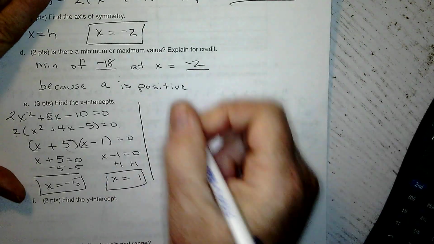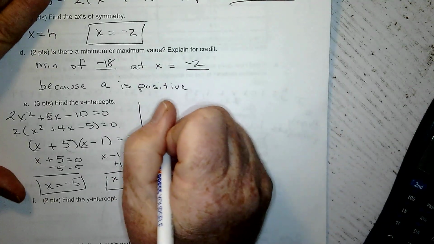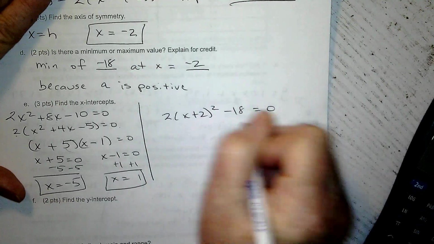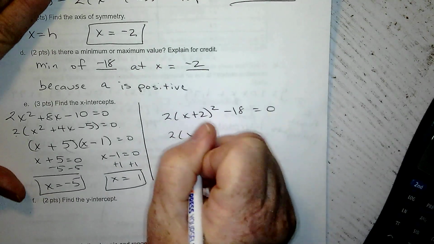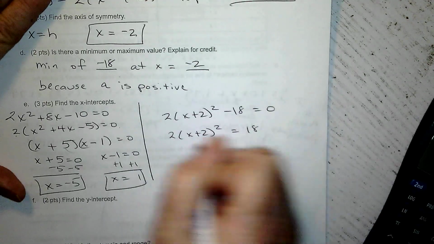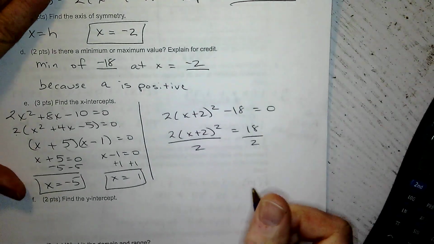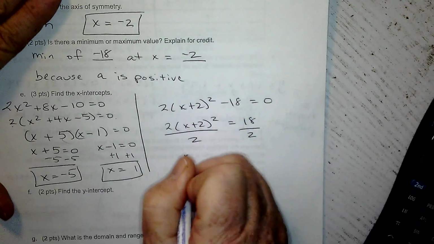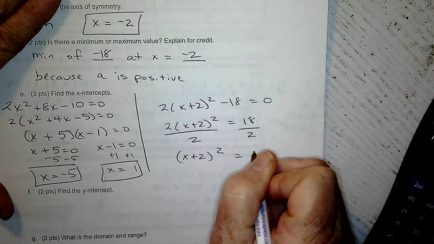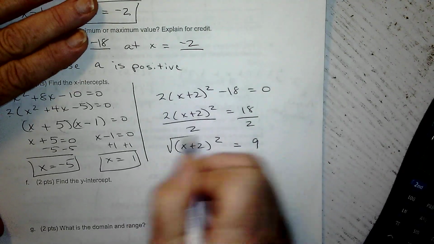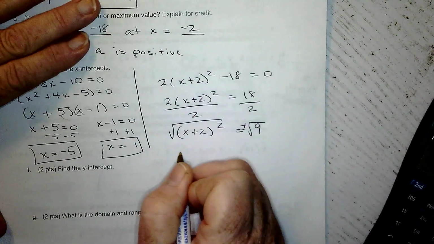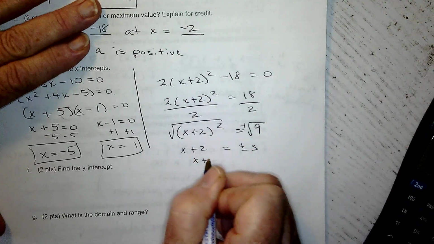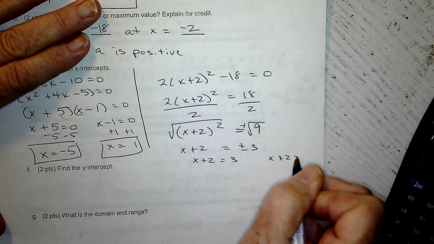Alright, the other way some people attempted was taking the 2(x plus 2) squared minus 18 equal to 0. Okay, you have to take the 18 to the other side. Divide both sides by 2. You can't take the square root until you get everything but the binomial squared on one side. So (x plus 2) squared is equal to 9. Alright, take the square root of both sides. X plus 2 is equal to plus or minus 3. So x plus 2 is equal to 3, and x plus 2 is equal to negative 3.